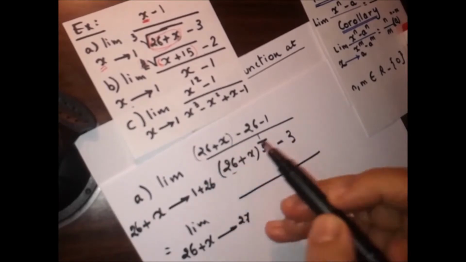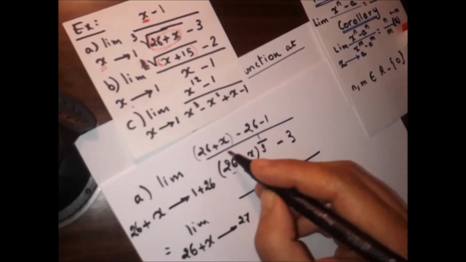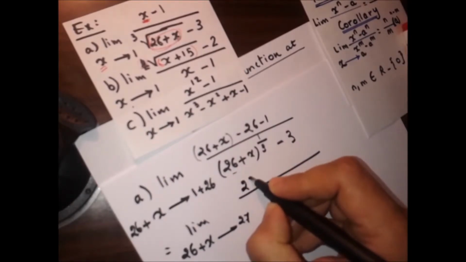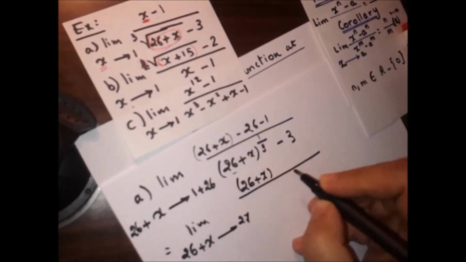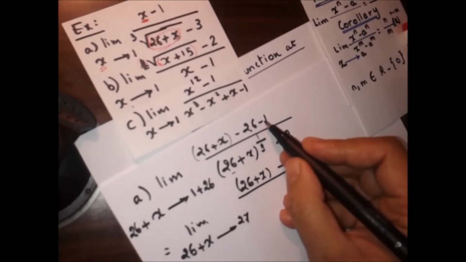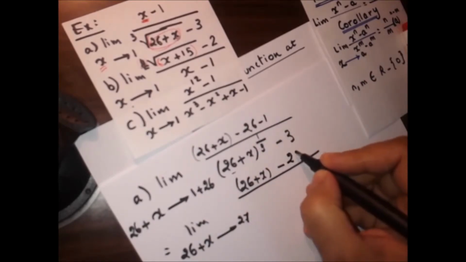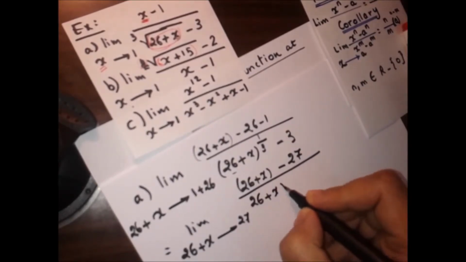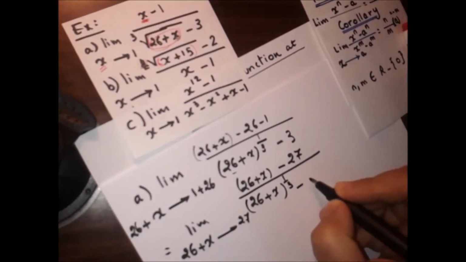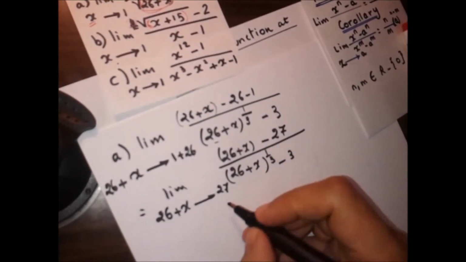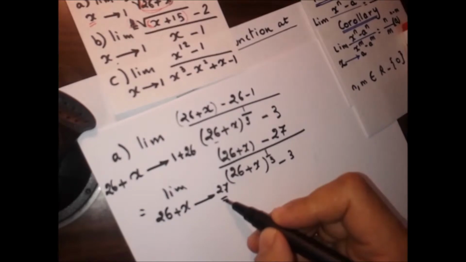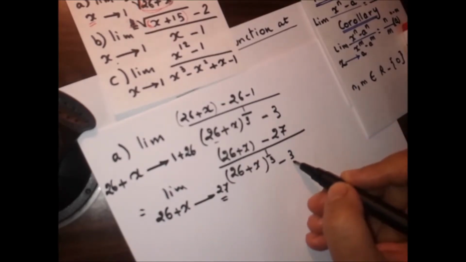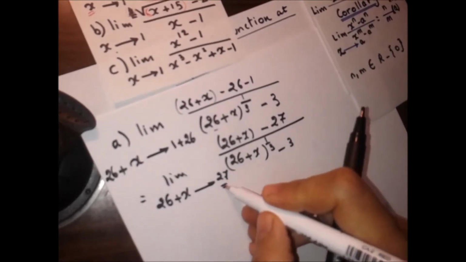For the first term of the numerator, keep it 26 plus x. Now it matches the first term of the denominator, so 26 plus x, and minus 26 and minus 1 to be negative 27. Down, the first term is the same, 26 plus x to the power 1 over 3 and minus 3. What about a? Here we have 27. So a is supposed to be 27. Yes, this is okay.